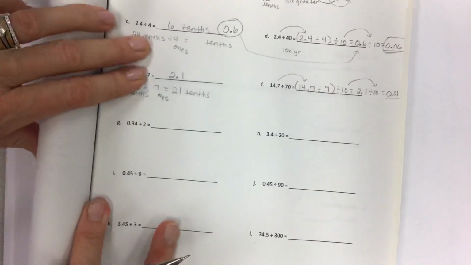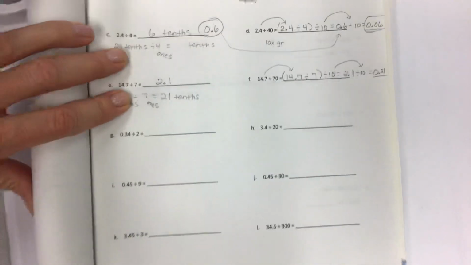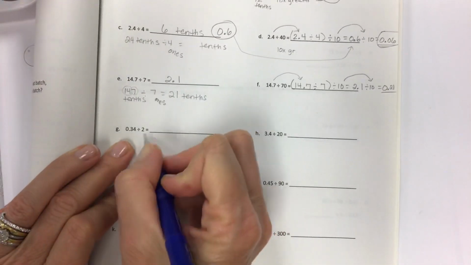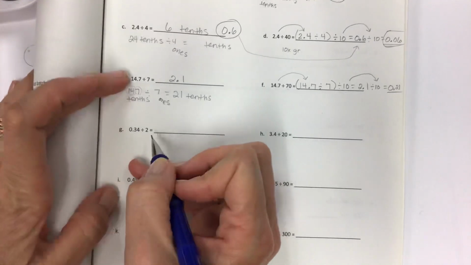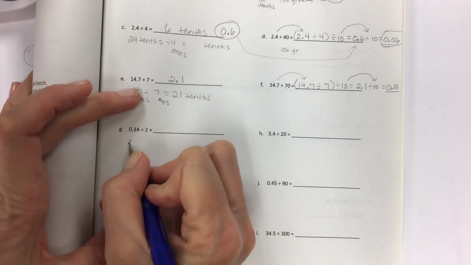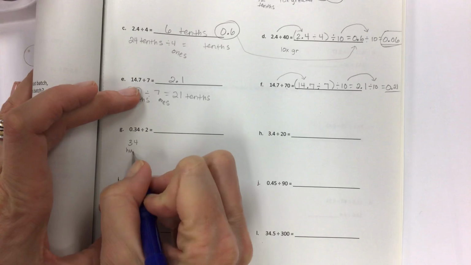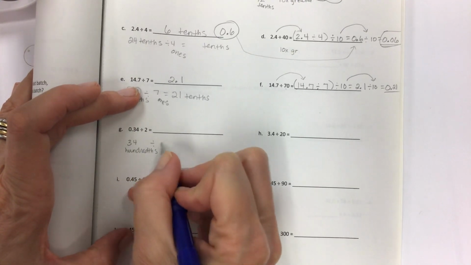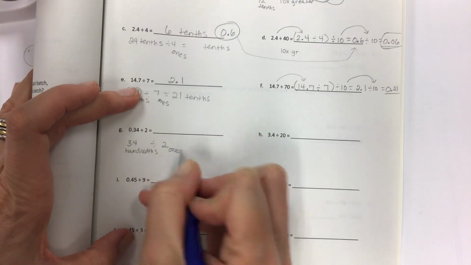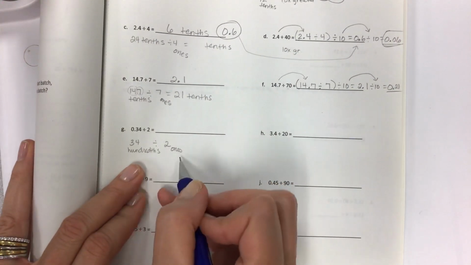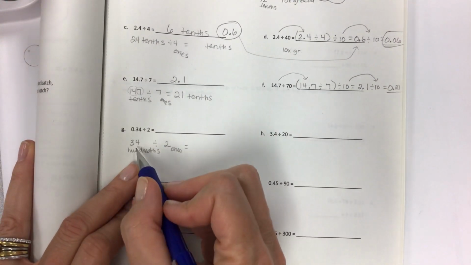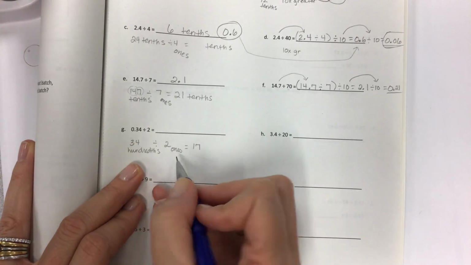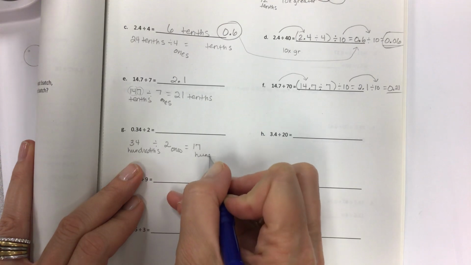See, I'm trying to keep my book on the screen. How about that for a change? Let's keep it all clear for you. Okay, 34. Now we're not dealing with tenths anymore. We have 34 hundredths divided by 2 ones. It's always easy when you're dividing by ones because it's just going to be the other number. And so what's 34 divided by 2? It's 17. And then we're using hundredths.